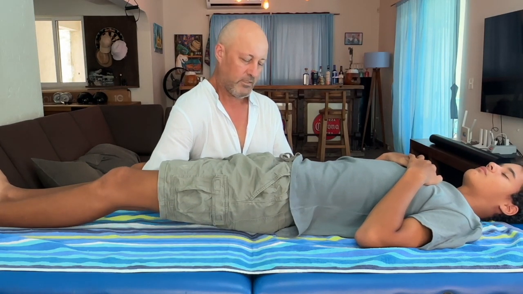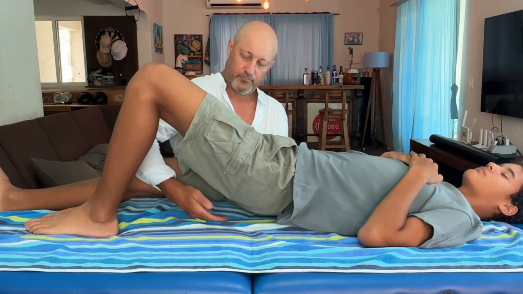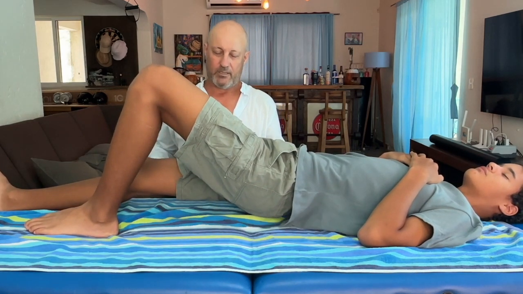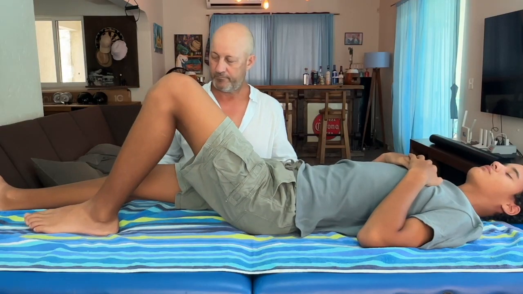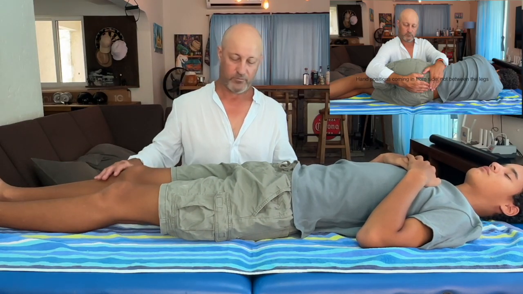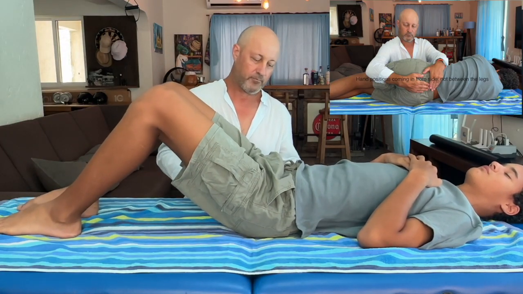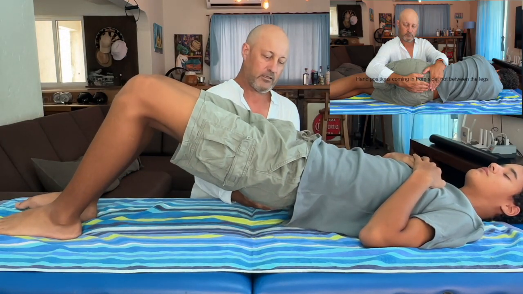So get permission, right? And then get feedback, because very often people are just feeling, it looks worse than it feels as a client. They're like, oh, that feels fine. Yeah, no, do it, okay? And I'll show you the alternative, which is coming in from the side as well, okay? So you're not going between the legs. Then I'm going to show you that.